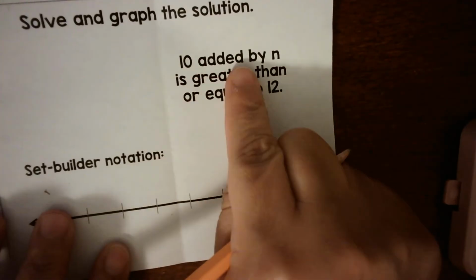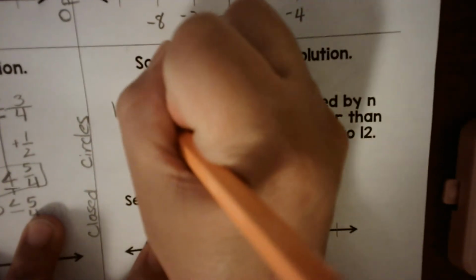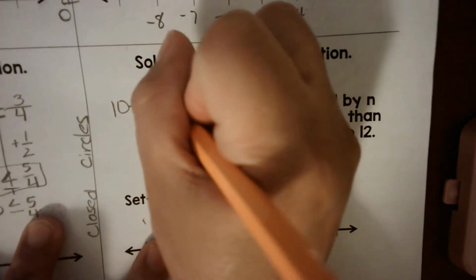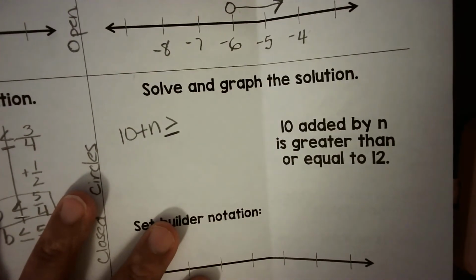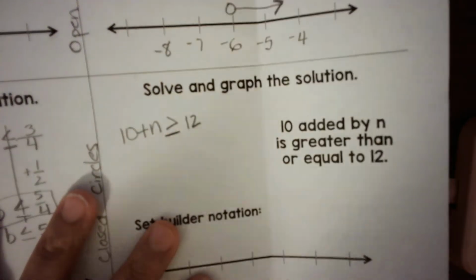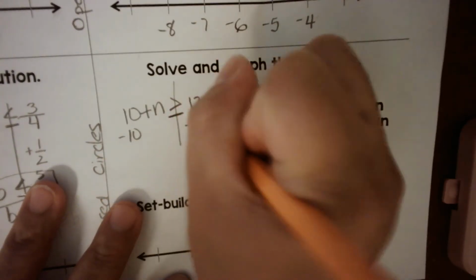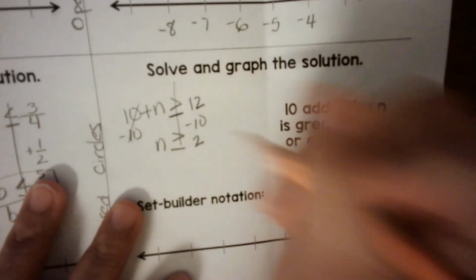So 10 added by n. So we got 10 plus n, or n plus 10, is greater than or equal to. So now I know greater than or equal to makes that line on the bottom. We got 12, equal to 12. So just like I've mentioned before, we draw the line. We're going to subtract 10 from both sides. n is greater than or equal to 2.